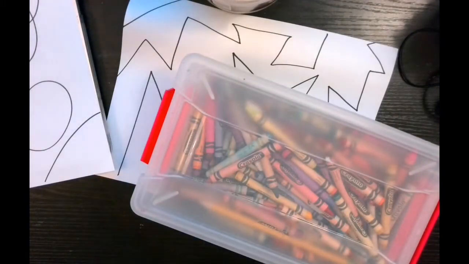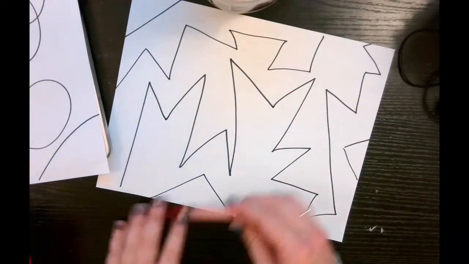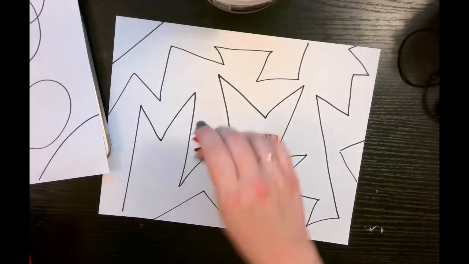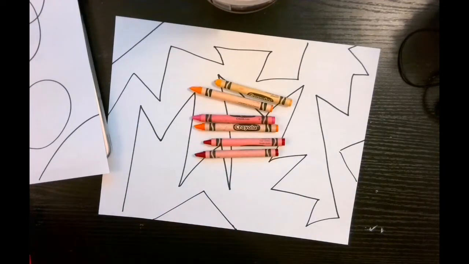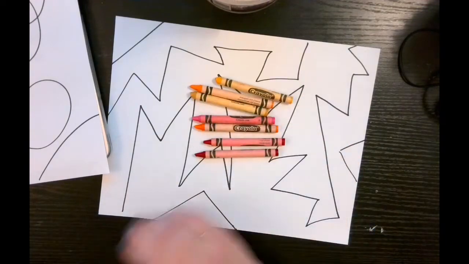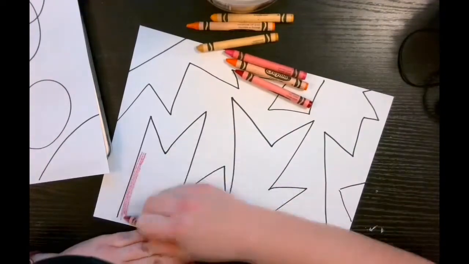Now I got my crayons out. If you have markers, colored pencils, whatever you like to color with that you have available, you can use. You could even paint your paper if you wanted to. For my jagged straight lines, I'm going to go with warm colors. That's the color family I'm going to use. Again, if you have a different idea for something you want to do, that's totally fine.